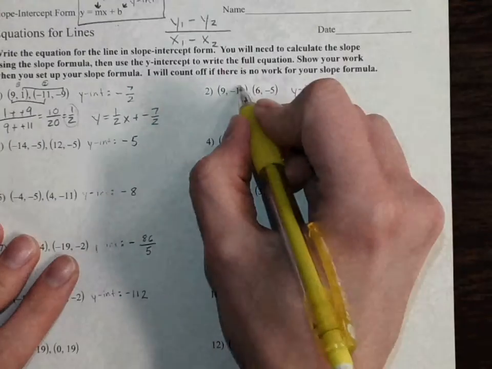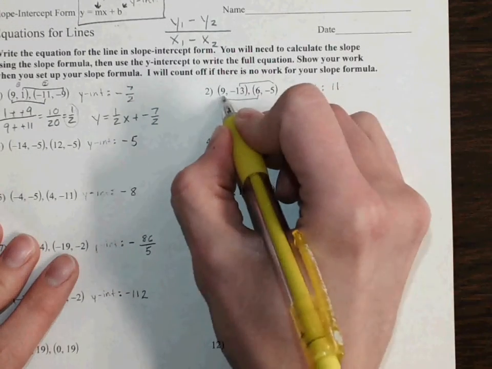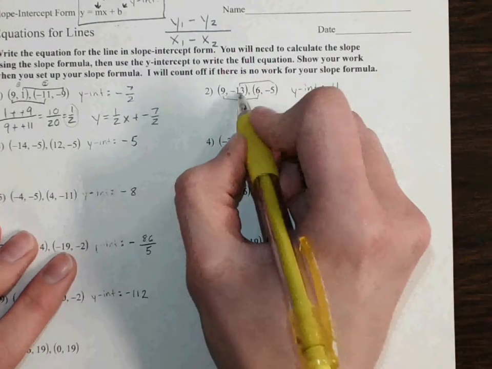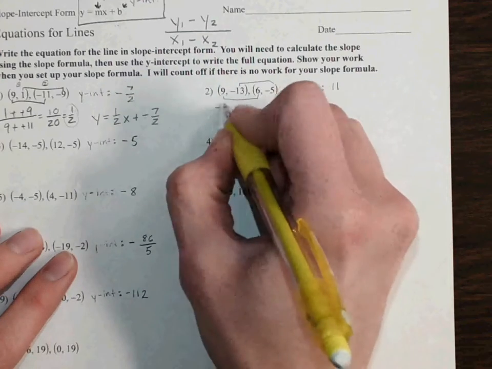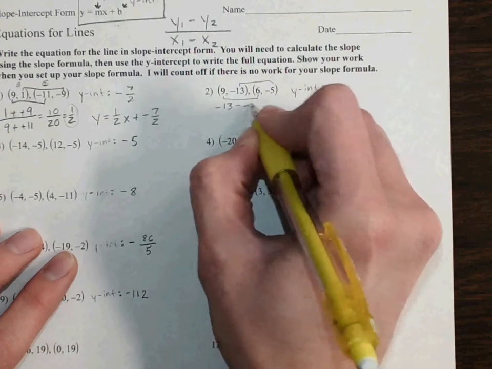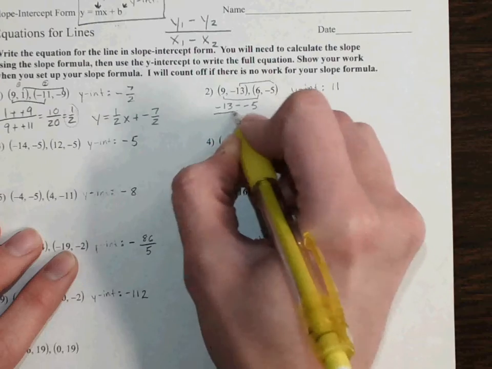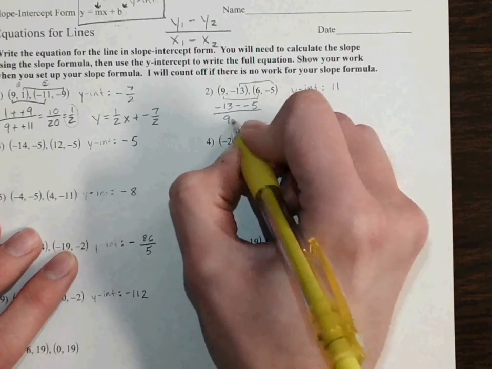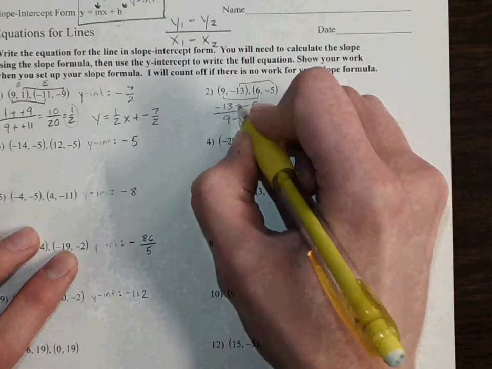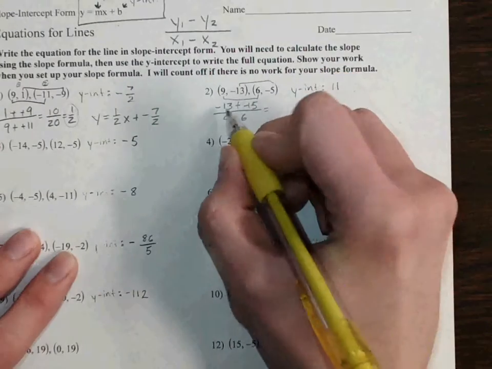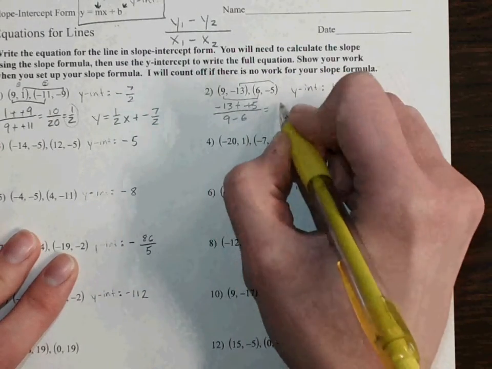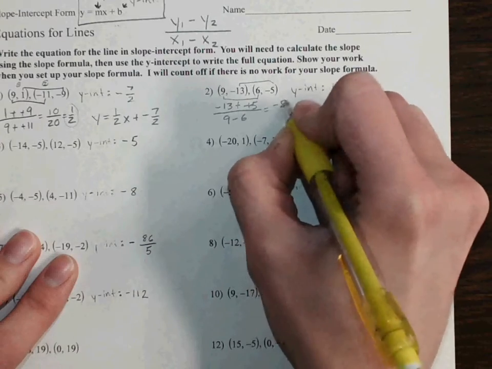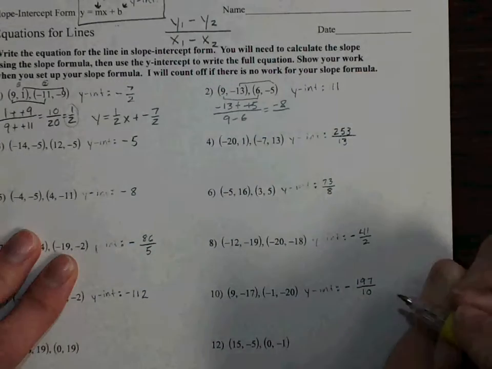On the next one, so I have y minus y, and then x minus x, so negative 13 minus positive 5 will give me negative 8.